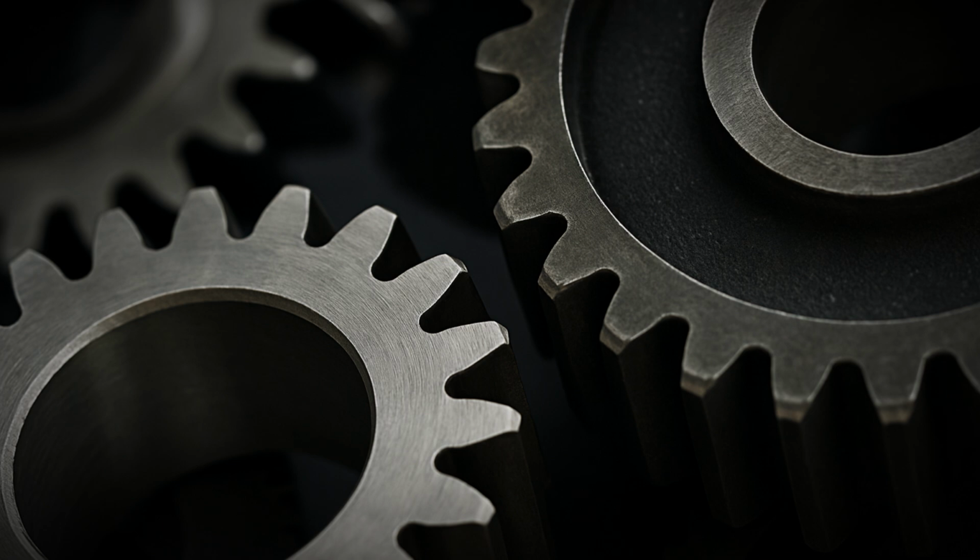By grasping the basic concept of gear ratios, one begins to understand the invisible forces that make machines work. This understanding is essential not only for engineers, but for anyone interested in the mechanics of motion.